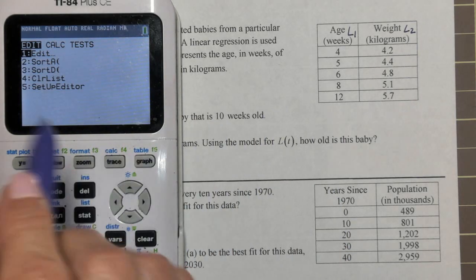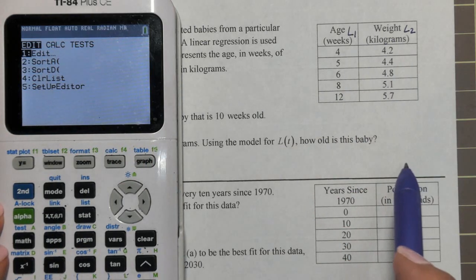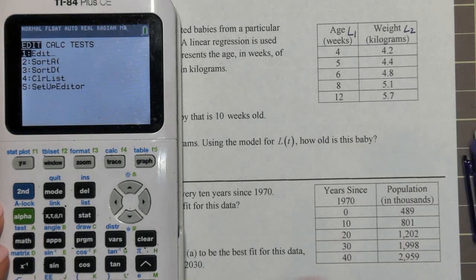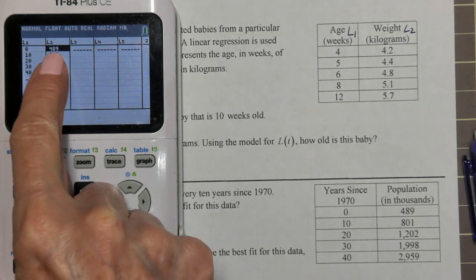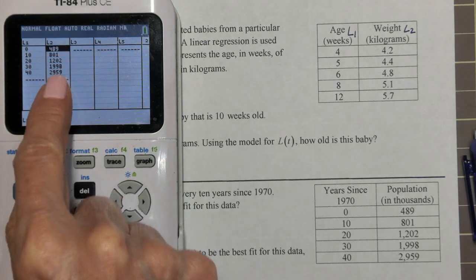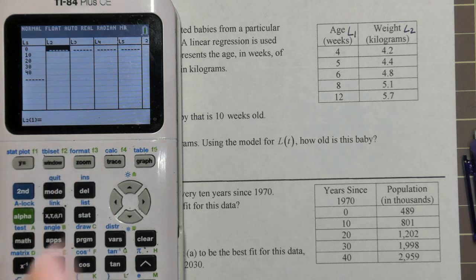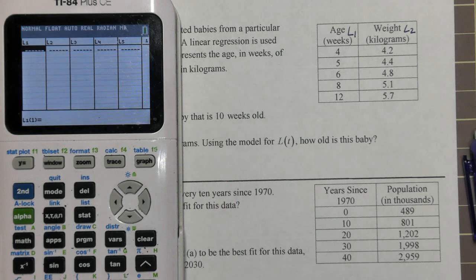All right. Alrighty, so I'm going to select edit because I want to add these values to my lists. So I'm going to just hit enter. And now I have an old set of data in here. I want to get rid of it. The easiest way I know of to get rid of it is to press delete. I'm highlighting there. Press delete, and I'm just going to hold down delete until this side is all clear. Hold it down and it's done. Go to the other list, hold down delete, and it's gone.